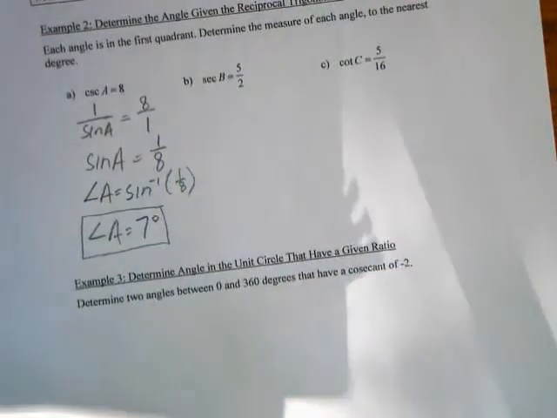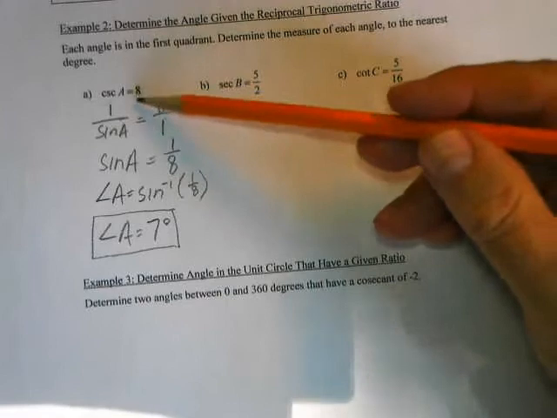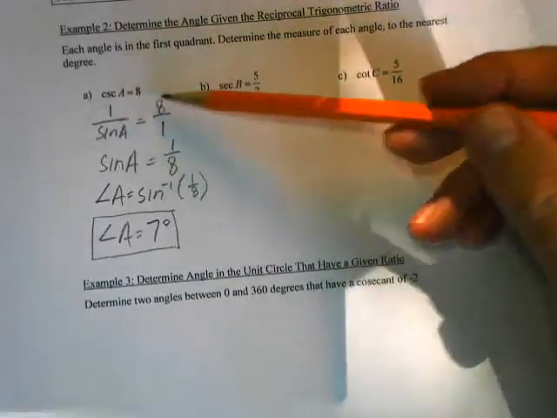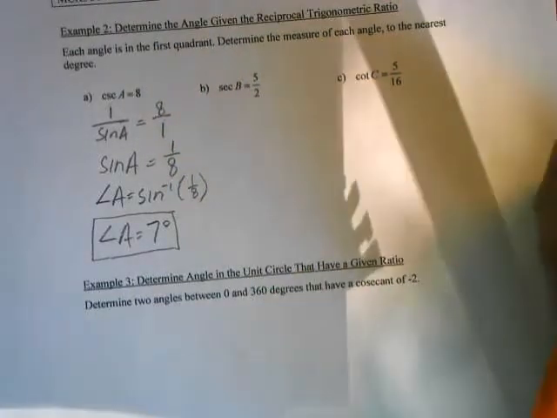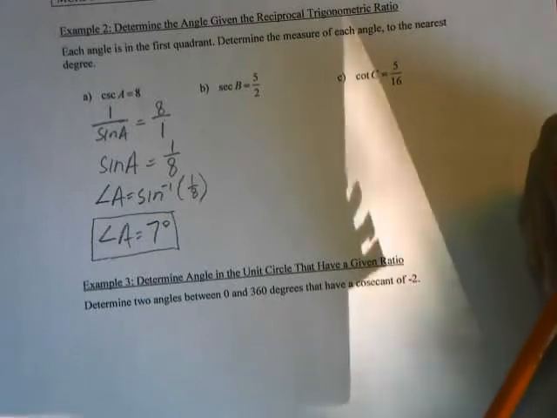Okay, so you saw the strategy here. If you have a secondary trig ratio, in other words, the reciprocal ratios, what we want to do is change them into the sine, cos, or tan equivalent, and then use our calculator with those.